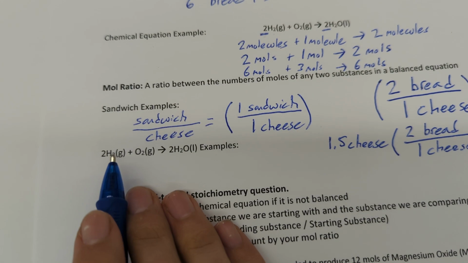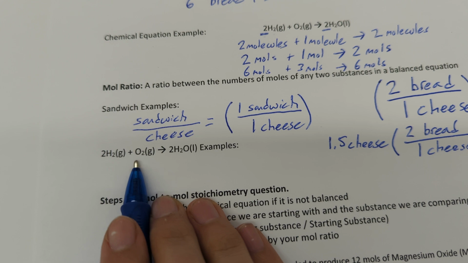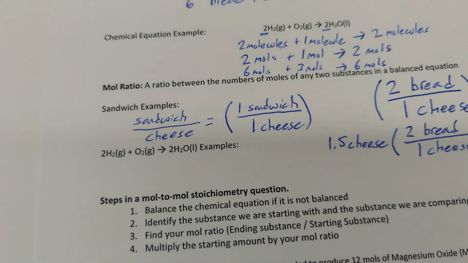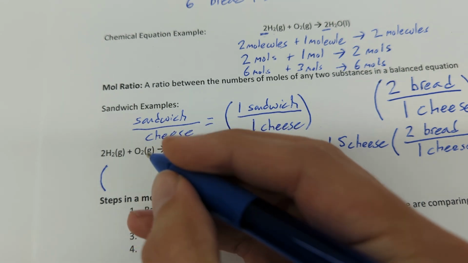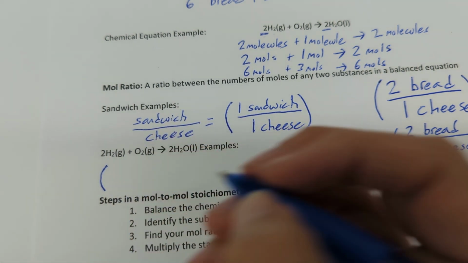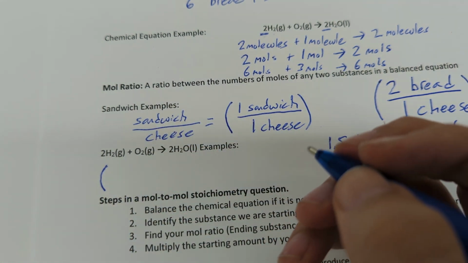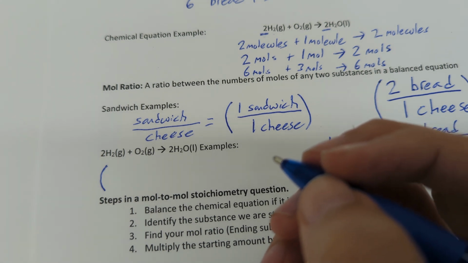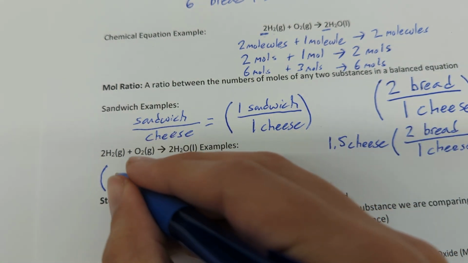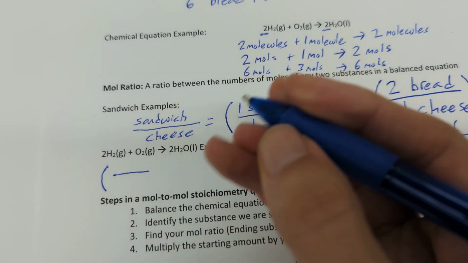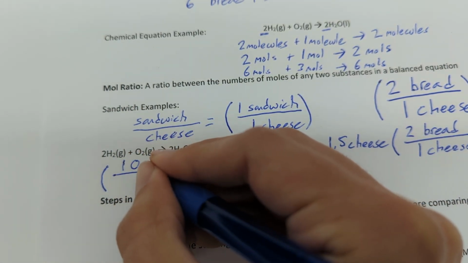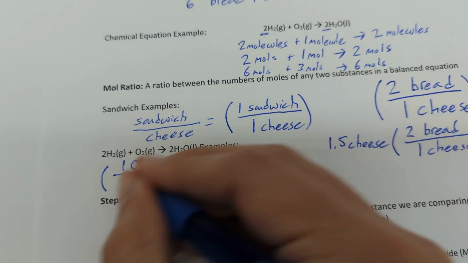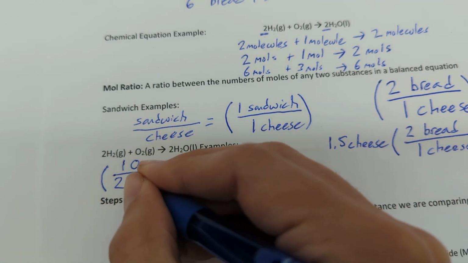So looking back at our hydrogen reacts with oxygen to produce water, some mole ratios here might be, if I had a certain amount of water that I wanted to produce, and I had a certain amount of oxygen, I would have 1 oxygen on top, and I would put my water on the bottom.